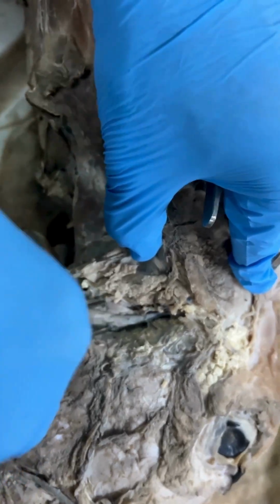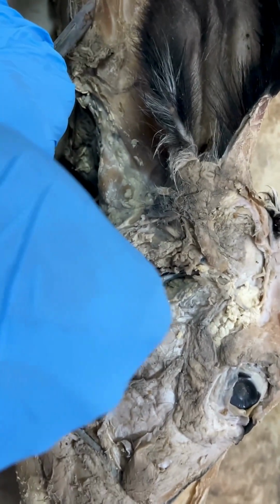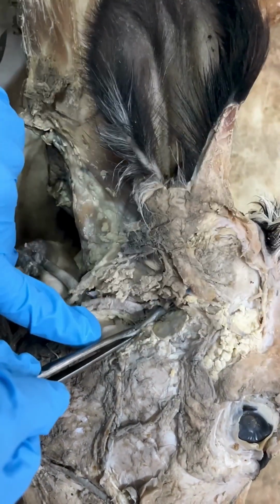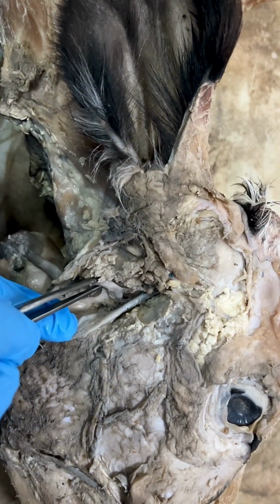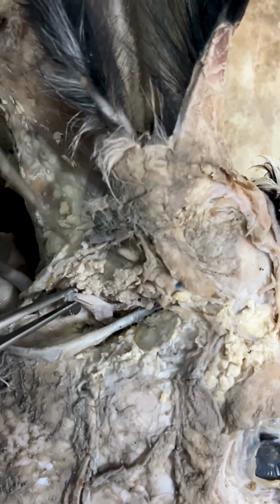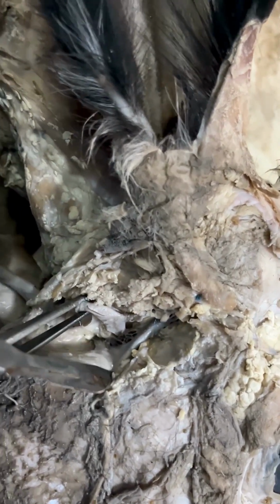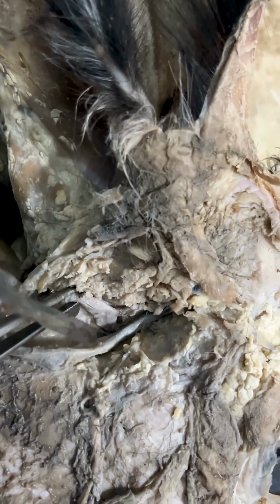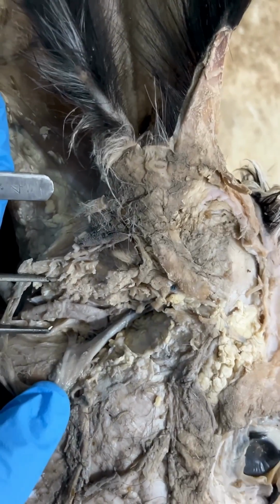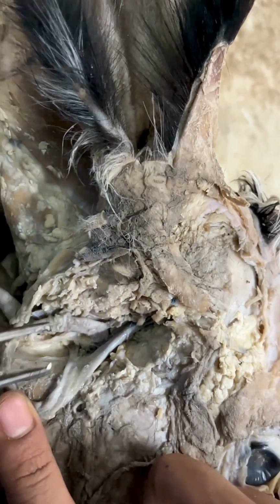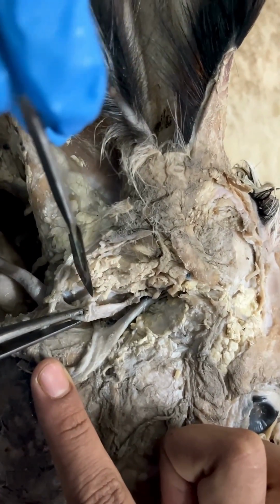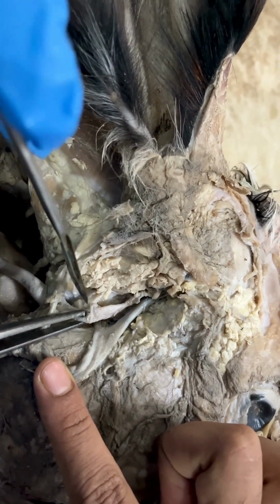Now, the external carotid artery ascends in the upward direction. If I keep this aside, I can show you. You can see this is the caudal auricular artery.